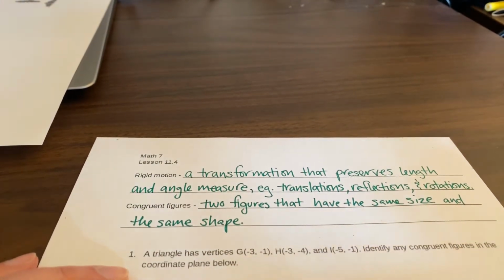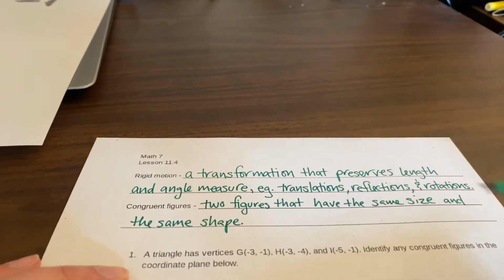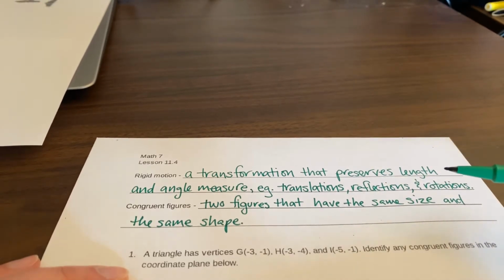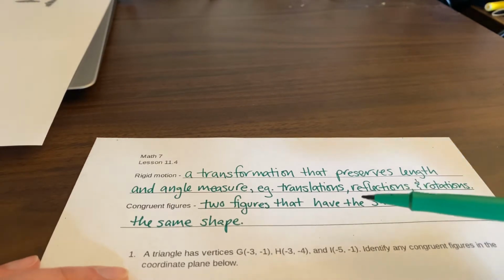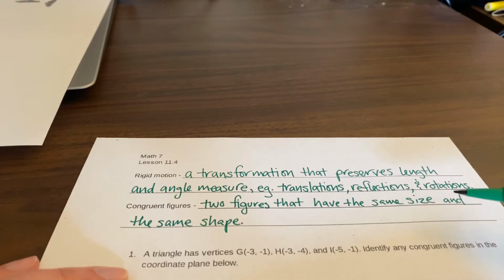Today we're going to talk about congruent figures. First, we need to talk about what a rigid motion is. Rigid motion is a transformation that preserves length and angle measure. So, for example, translations, reflections, and rotations, those are all different types of rigid motion.